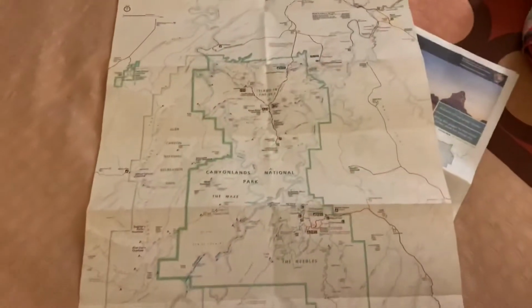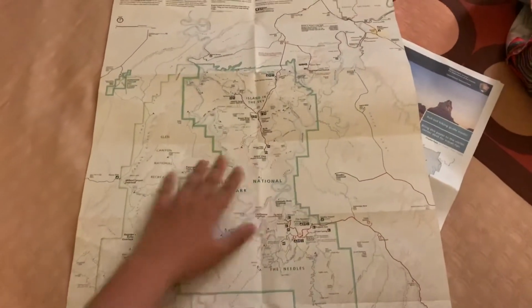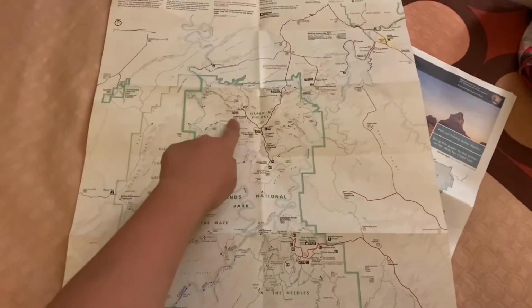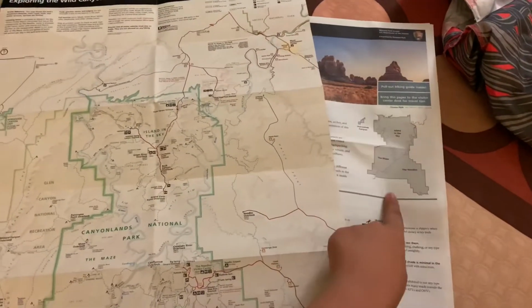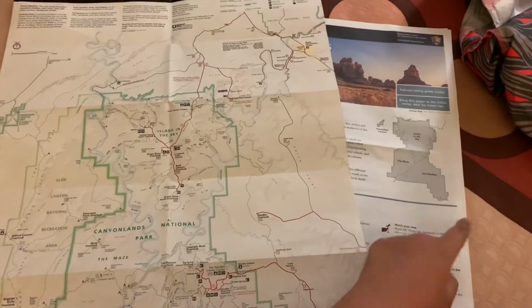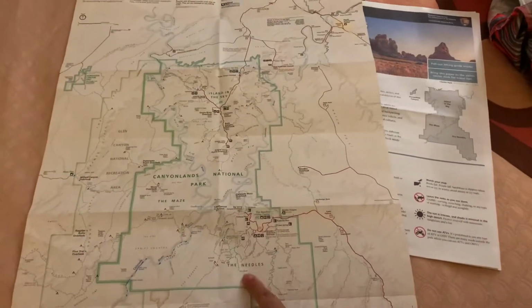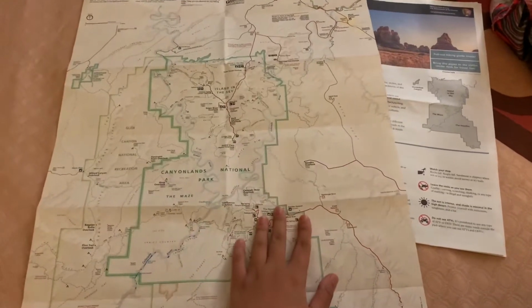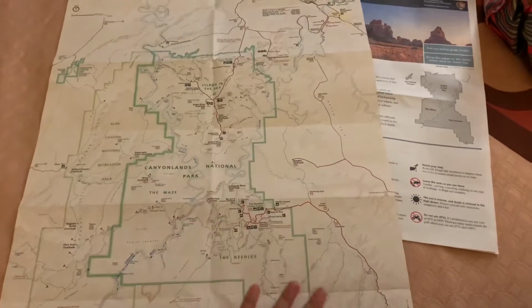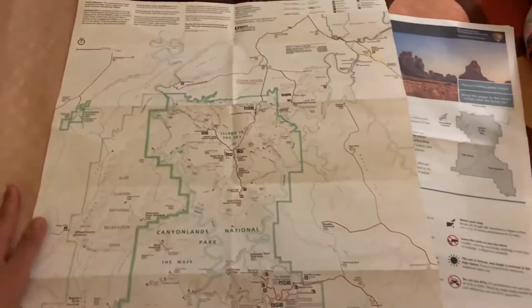Alright, so quick recap on Canyonlands before I forget. This is the whole map of Canyonlands National Park. There are 3 sections: Island in the Sky, the Maze, and then the Needles. If you want to go to the Needles, the entrance is from somewhere else. I don't know about the Maze, because we only went to Island in the Sky.